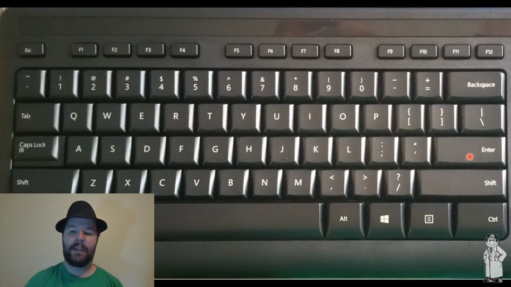We have the enter key. On some keyboards that will be listed as the return key, or it will simply have a little arrow pointing down and to the left. Those all do the same thing. It will either move the cursor down to the next line if you're doing something like, say, in Word, or it will press the OK button, or it will open any shortcut that you have previously left-clicked once.